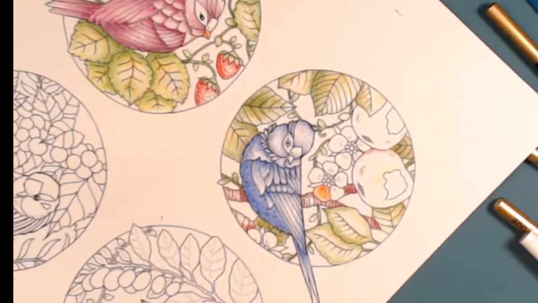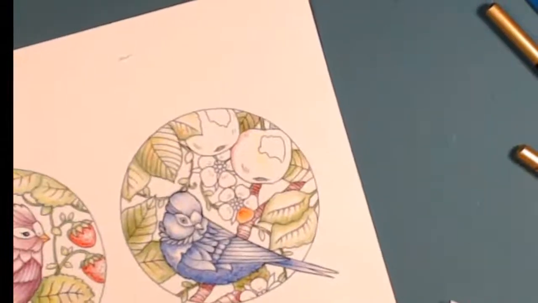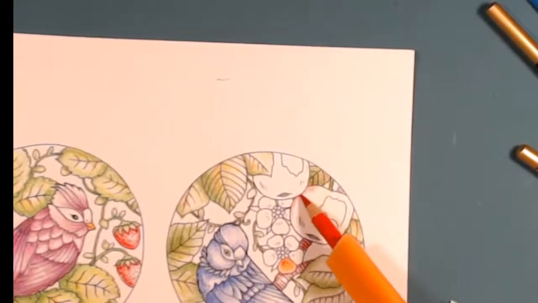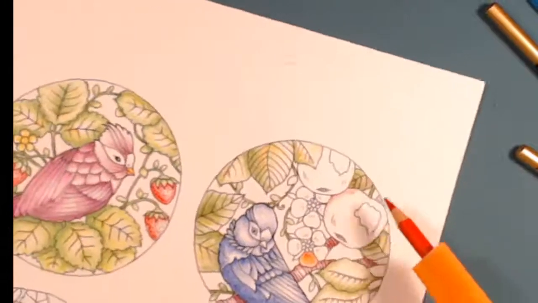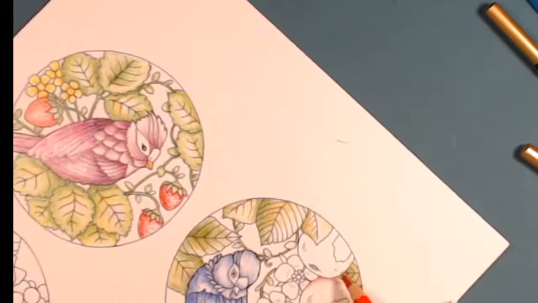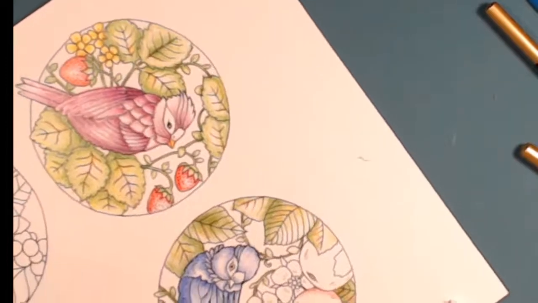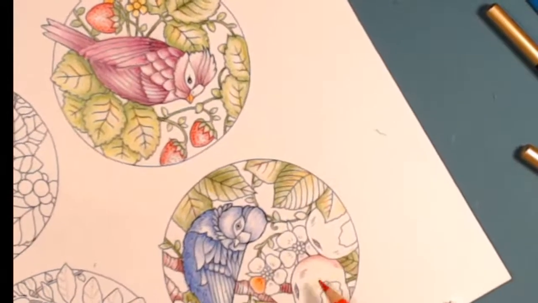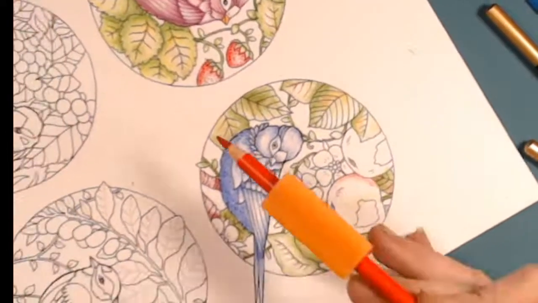So that's what I'll do on that one. Oh, this is going to be challenging. Just going to keep turning the paper.